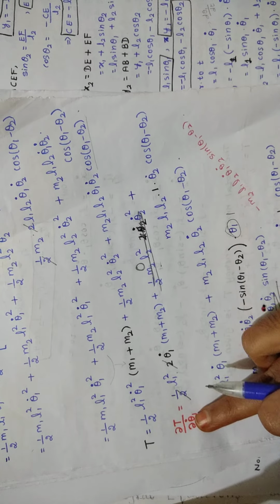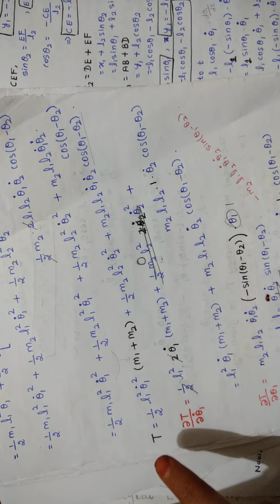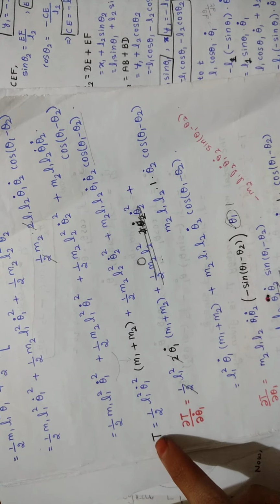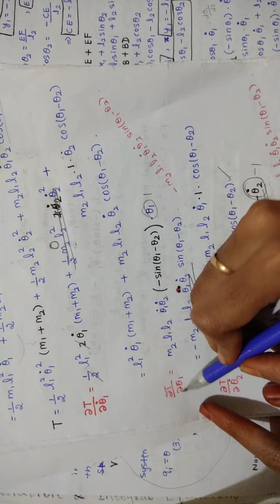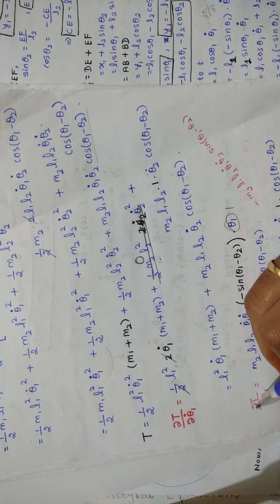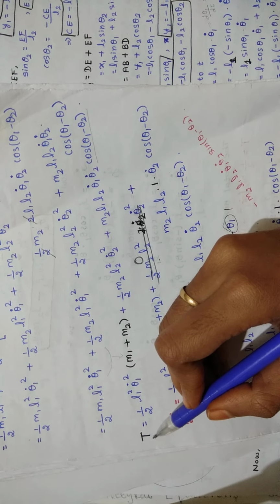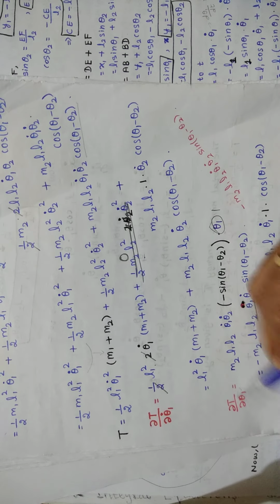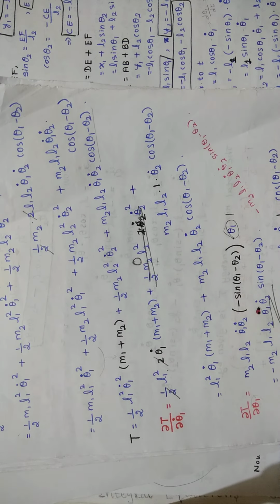So what is meant by this? Dou t by dou theta 1 dot, what is meant by that? You are going to partially differentiate this t with respect to theta 1 dot. That is the meaning. Here is dou, right? So it means you are going to partially differentiate t with respect to theta 1. That is the meaning. So similarly, for everything, that is what you are going to do.